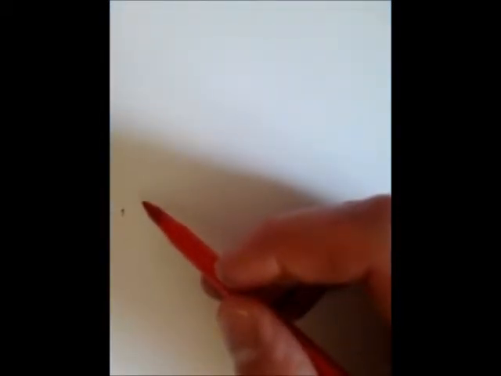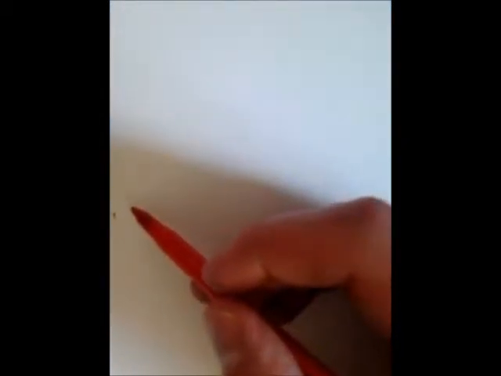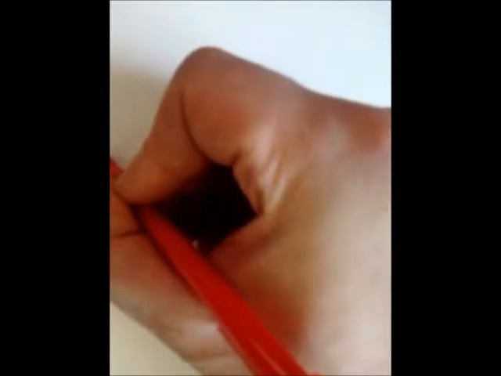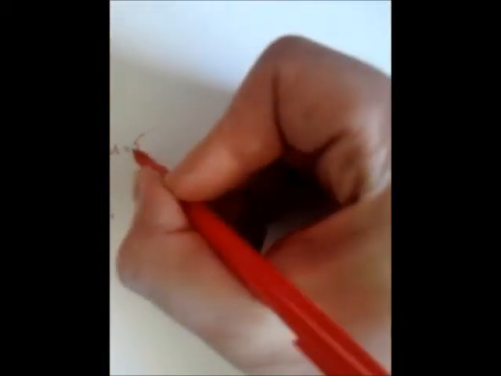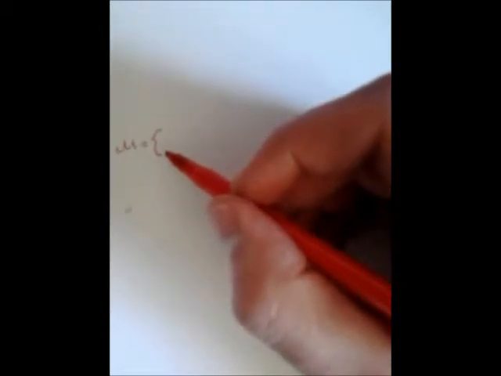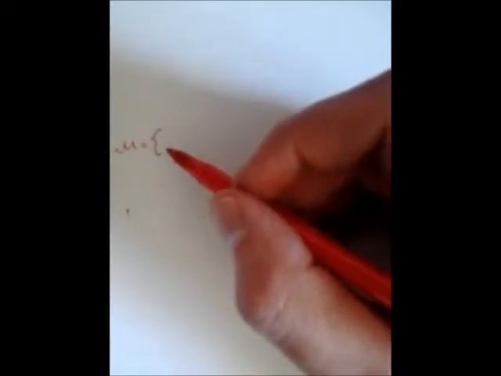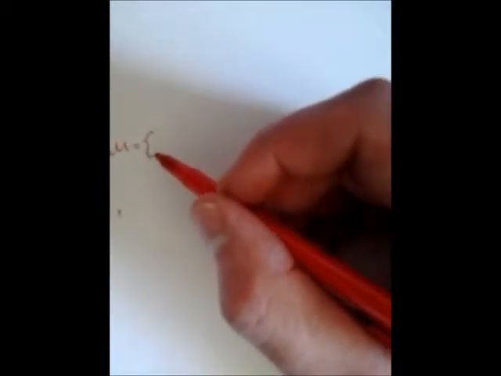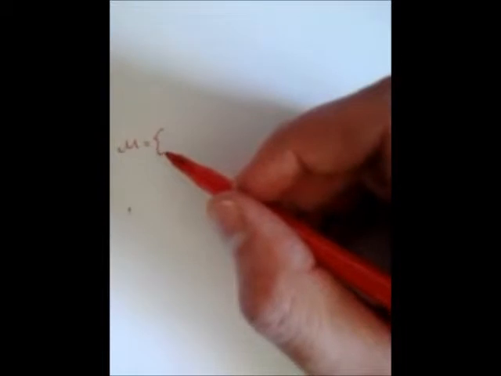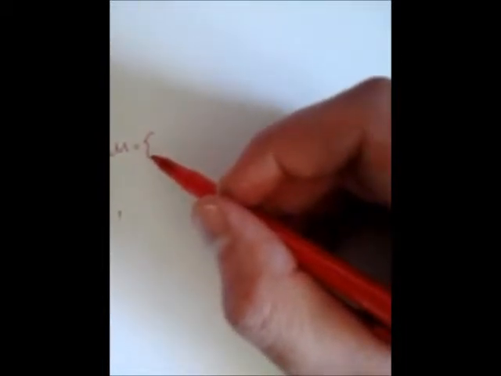So in the problem, we're given some sets. We're given the universal set, and then we're given three other sets, A, B, and C. All right. So for the universal set, the way you read that is the universal set is the numbers that are less than or equal to 10. And then it says X is natural numbers. Now natural numbers are 1, 2, 3, 4, 5, 6, and so on.